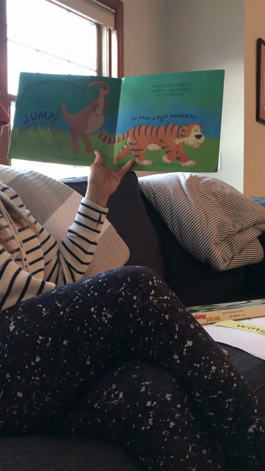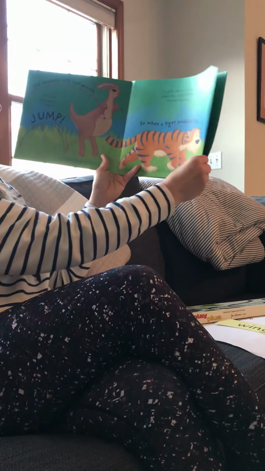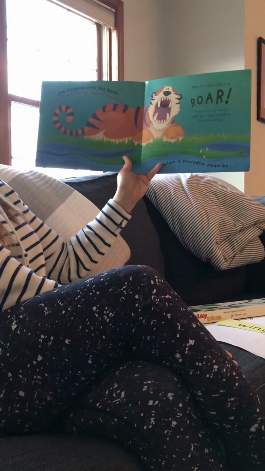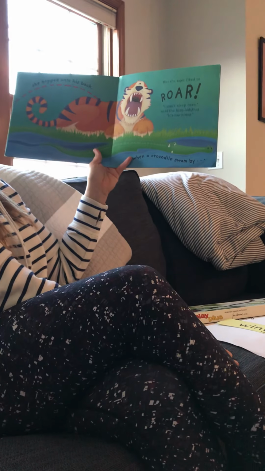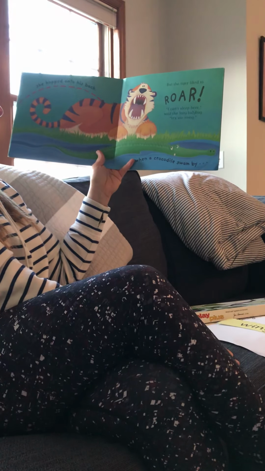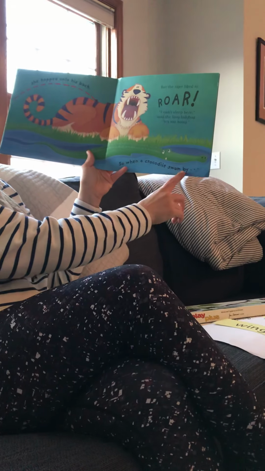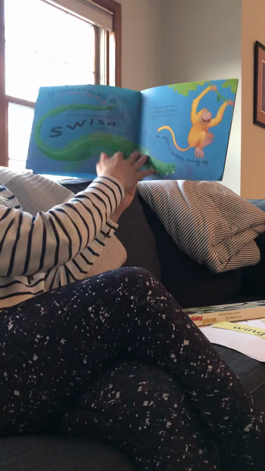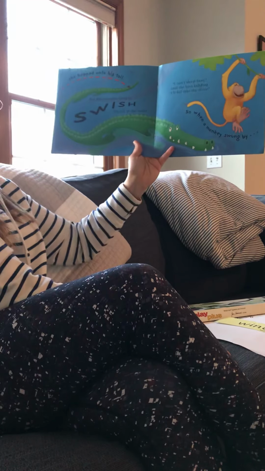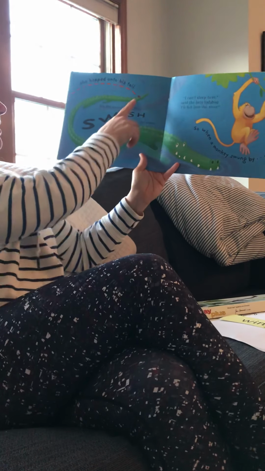It's too bumpy. So when a tiger padded by, she hopped onto his back. But the tiger liked to roar. I can't sleep in here, said the lazy ladybug. It's too noisy. So when a crocodile swam by, she hopped onto his tail. But the crocodile liked to swish his tail in the water.